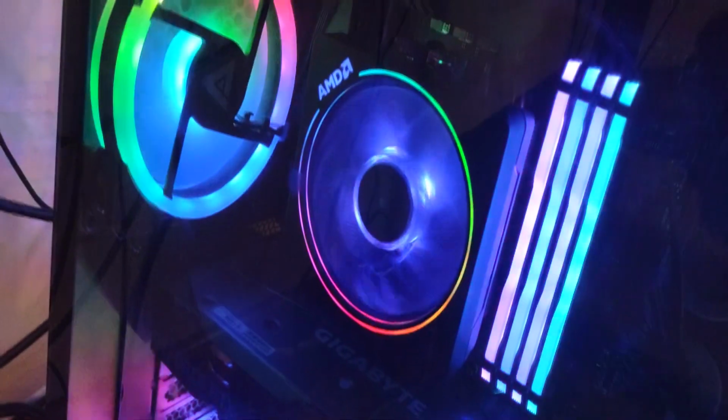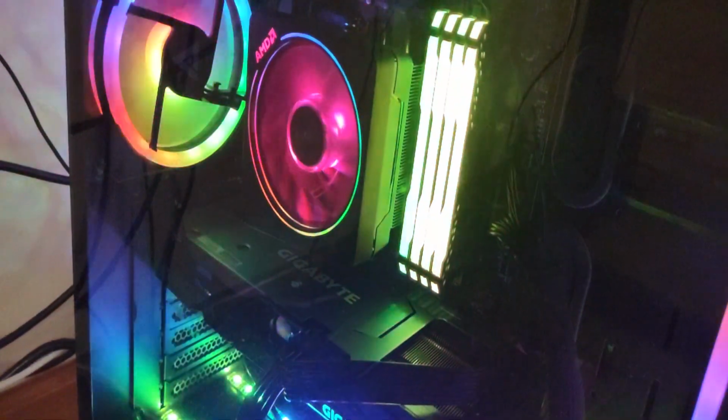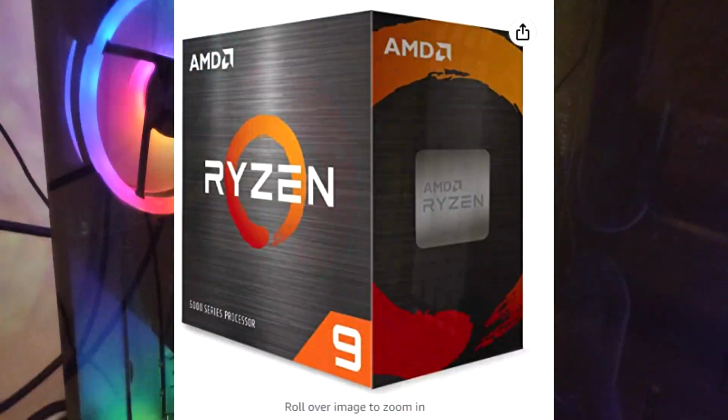Now I'm sure you're curious what the specifications of the computer are. So if you look right there, that spinning RGB fan that says AMD on it, that is my CPU fan, and for my CPU, I have the Ryzen 9 5900X in there.